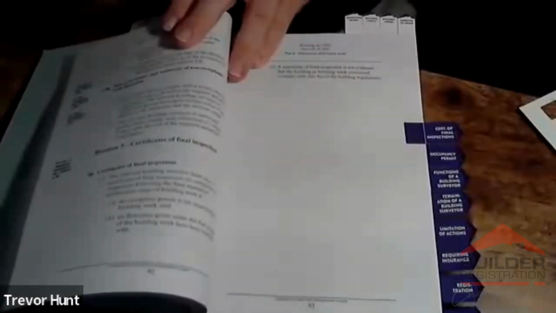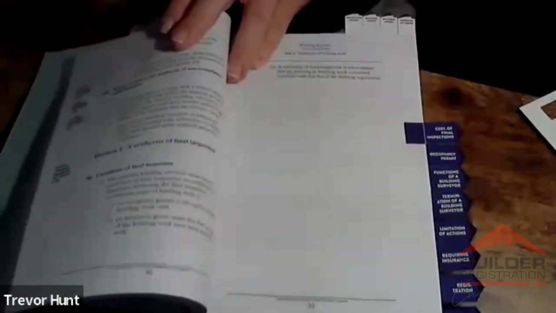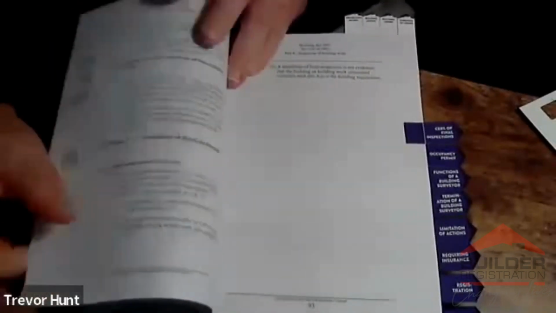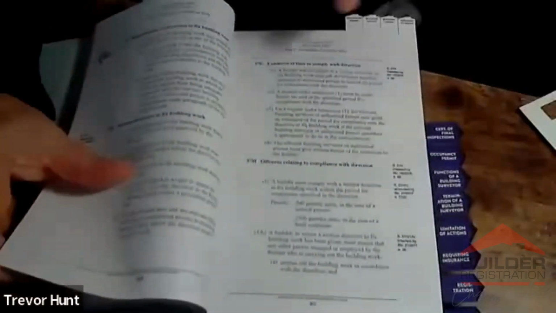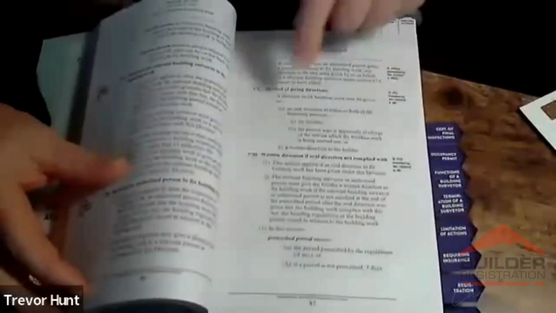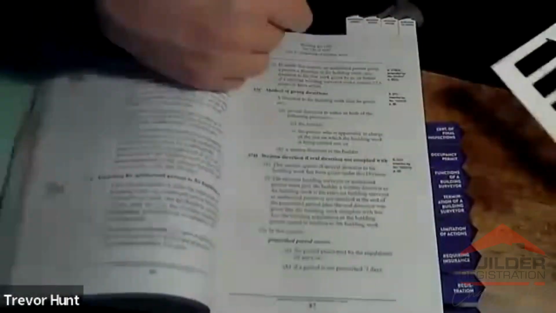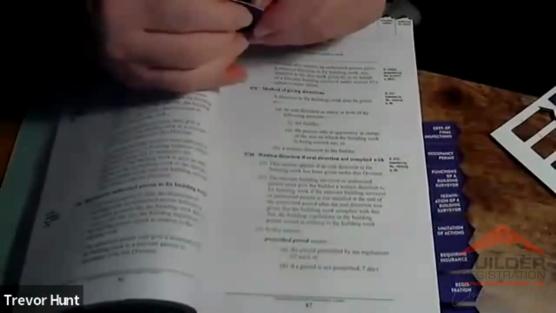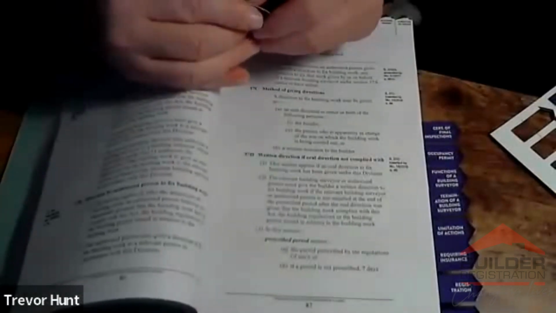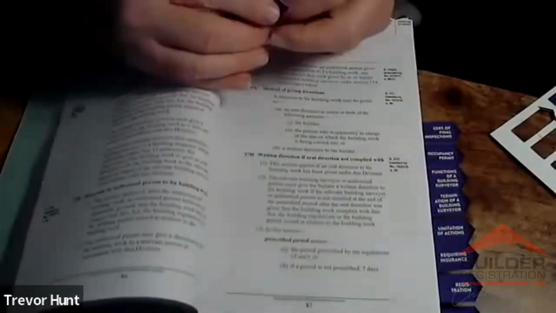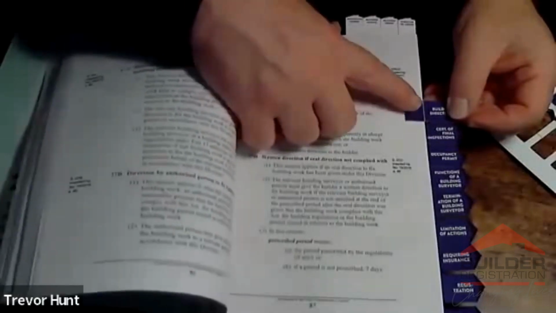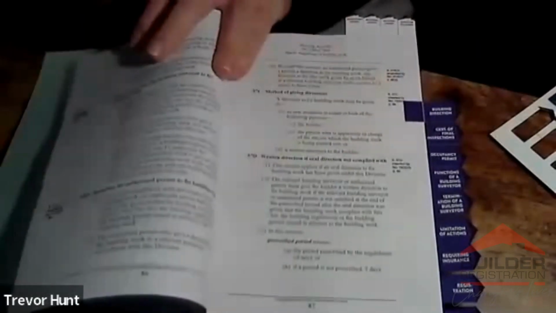Okay, after section 38, we're going to do 37D, which is regarding building directions. 37D, which is page 87, which is talking about the 7 days to respond to the direction, unless anything else is notified. So page 87 or section 37D is for building direction.